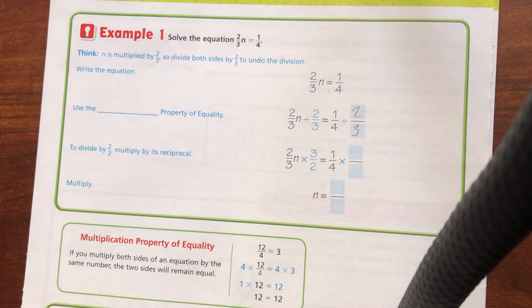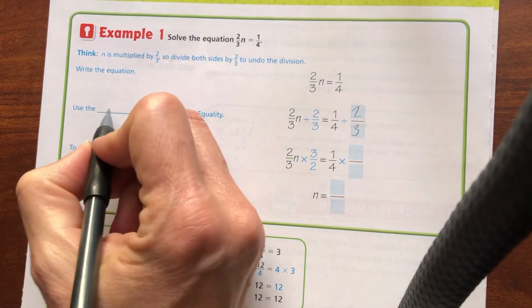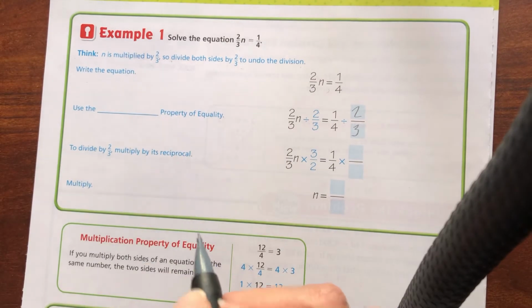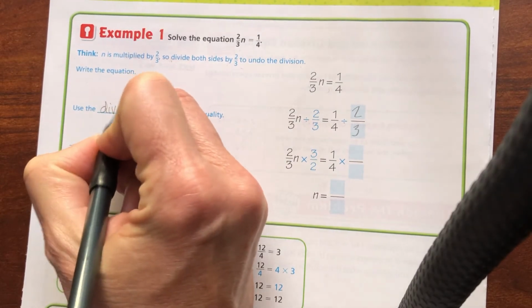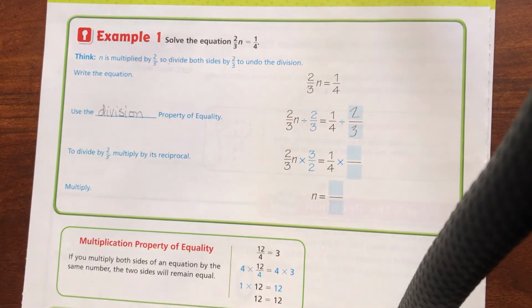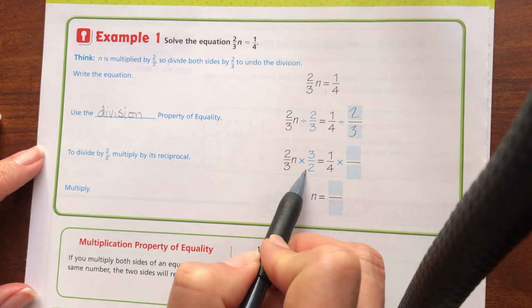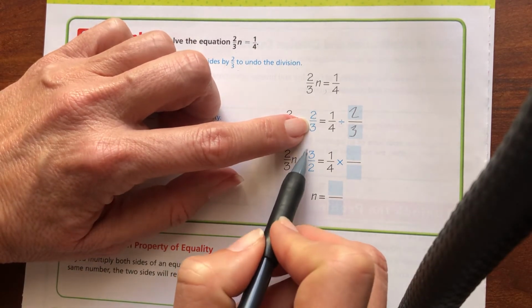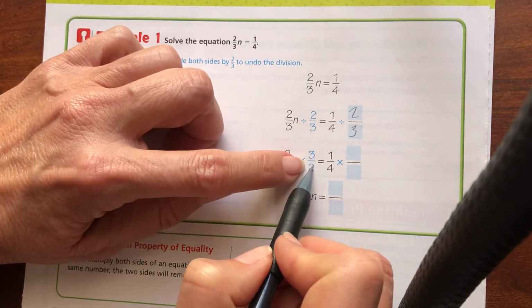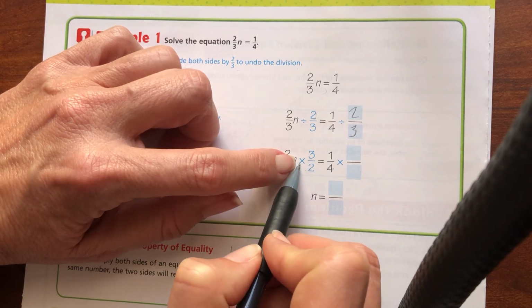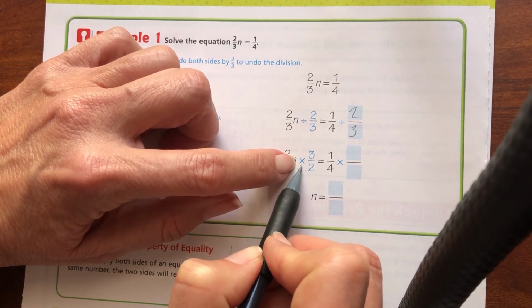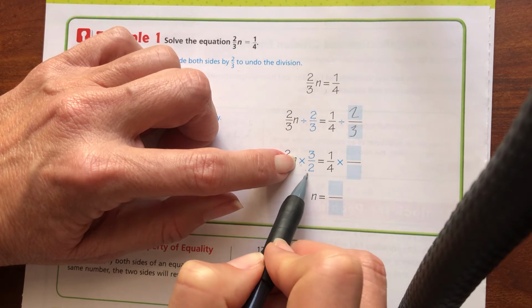So we're going to use the division property of equality here. Only remember, when we're using fractions, we don't actually divide. We take the second term and we flip it. We change the operation, and then we flip the second term.